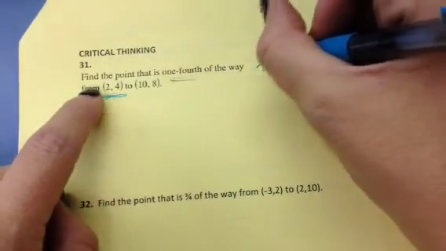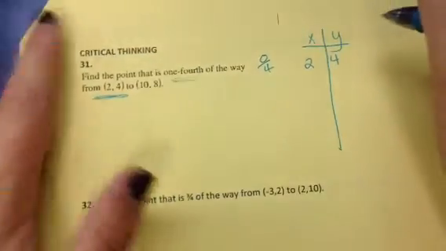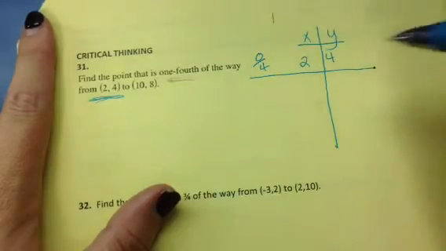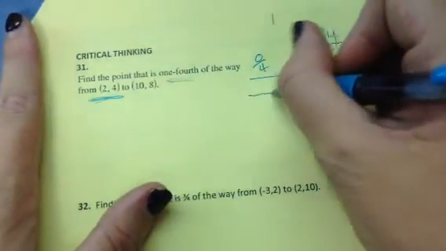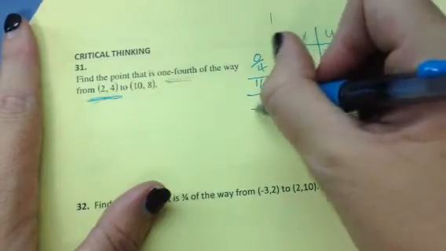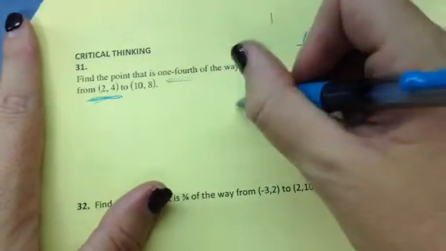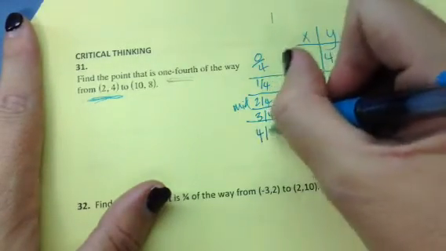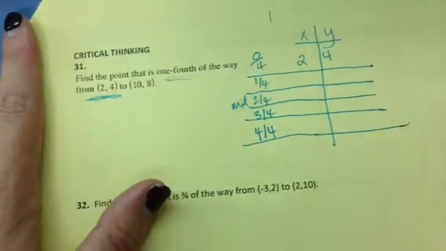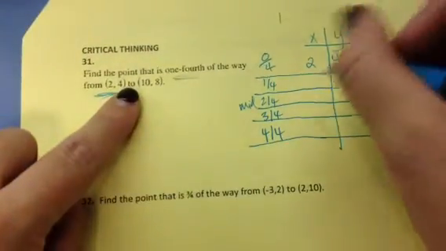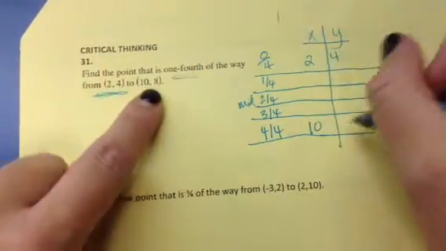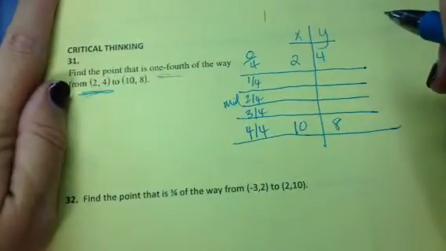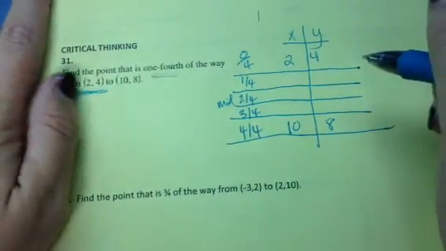If we're going 1/4, my denominator instead of 2 is going to be 4. I'm 0/4 of the way. I can travel 1/4, 2/4, which is the same as our midpoint, 3/4, and then 4/4 the way there. We know 4/4 is a whole. So when we get 4/4 of the way there, we are at that other point, at 10, 8. This is really similar to how we work the midpoint problems, but now we're breaking it down to other fractions.